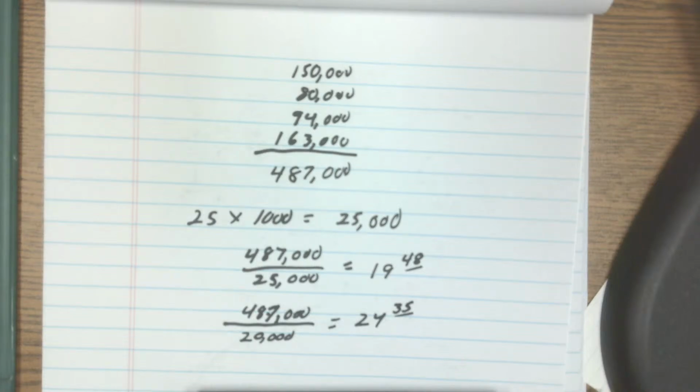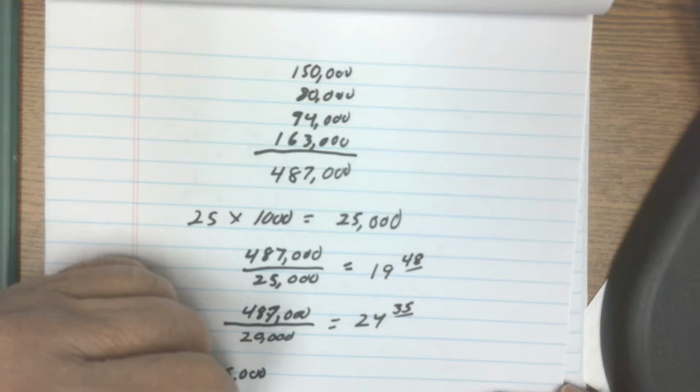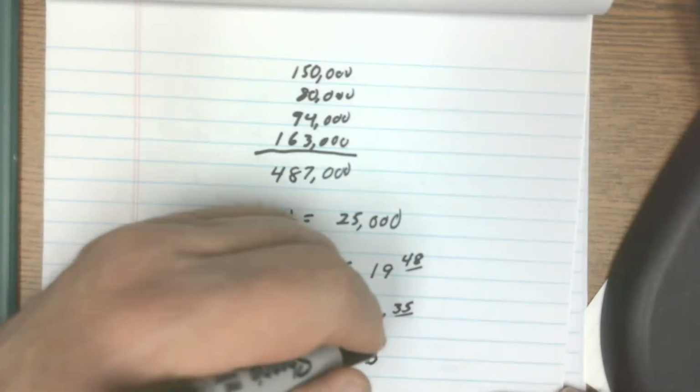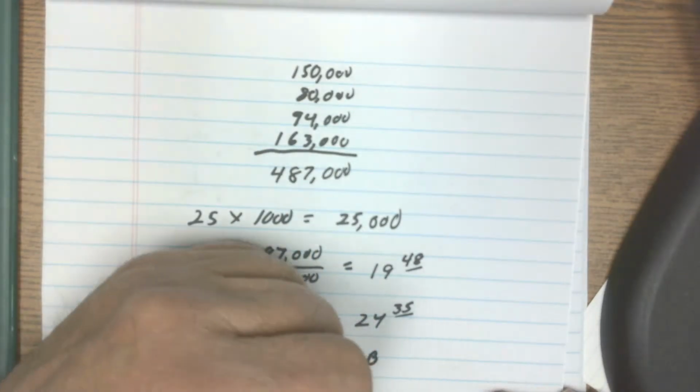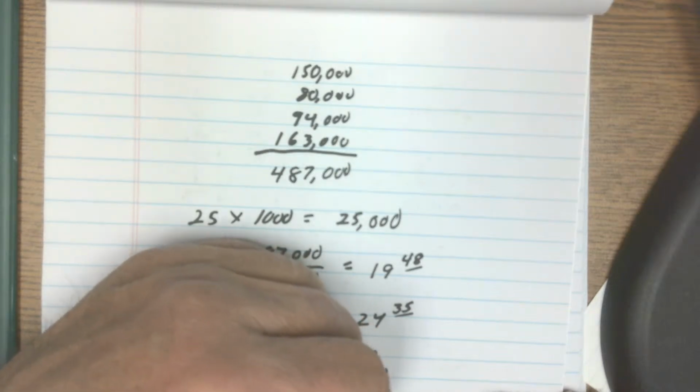Then number 3 says, if the company produced 1,000 units for the year, what is the total amount of factory overhead in each department, using the requirements in 1 and 2? So in 1, we would have 15,000 times 19.48 for A, and B would have 10,000 times 19.48.